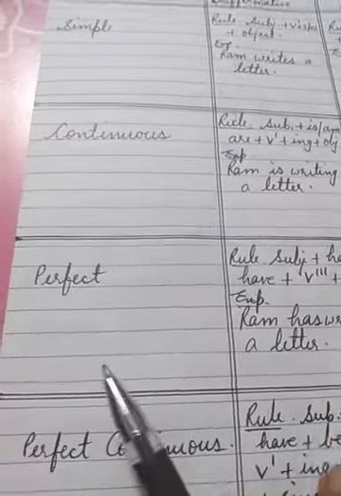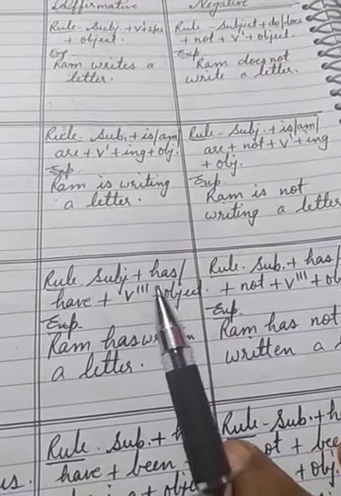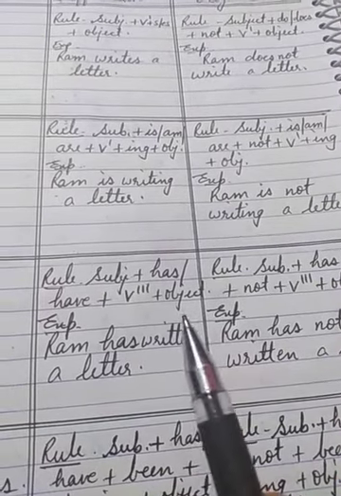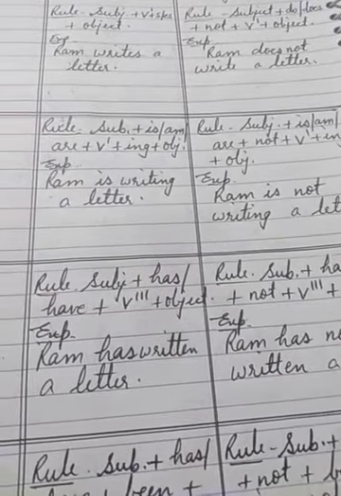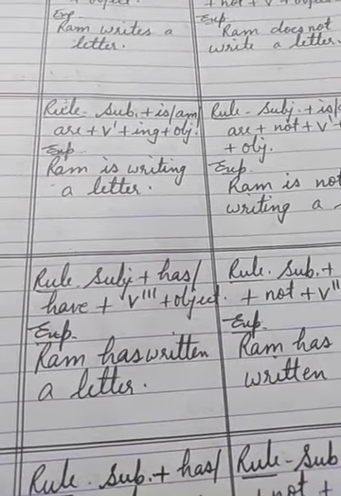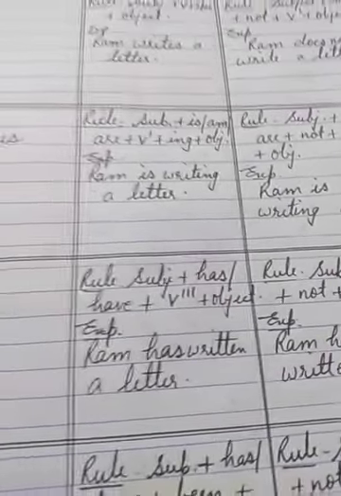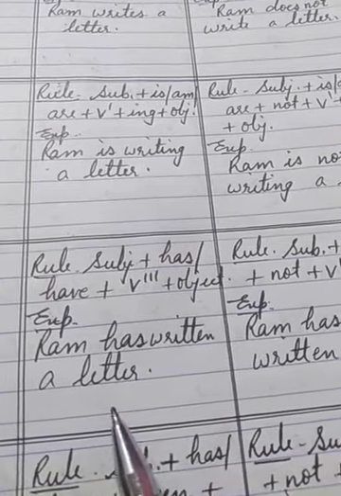Next one is present perfect tense. The rule for the affirmative is subject plus has or have plus verb third form plus object. In the perfect tense, we always use the third form of the verb. Example, Ram has written a letter.